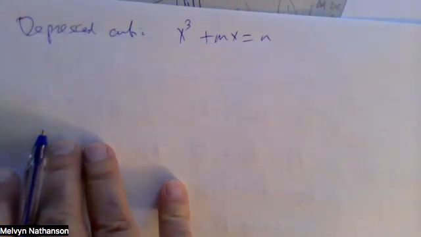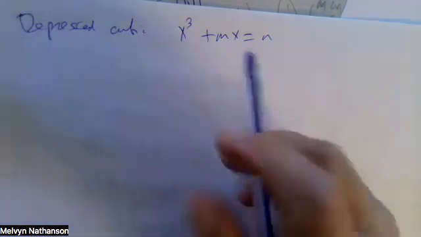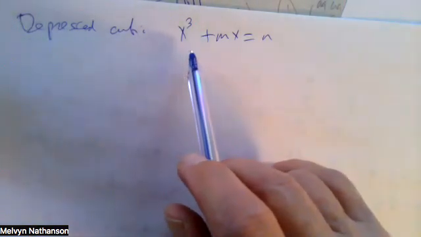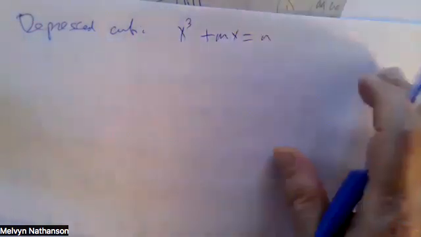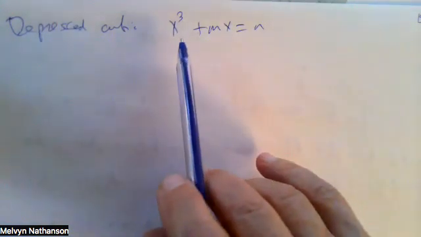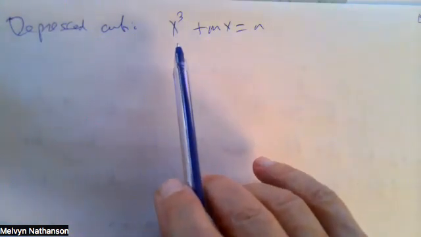Now, as the text described, Cardano still somehow thought of things geometrically. And I should emphasize this. In the 16th century, most people, almost everyone, including most mathematicians, did not understand negative numbers.